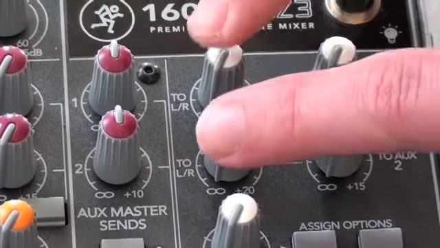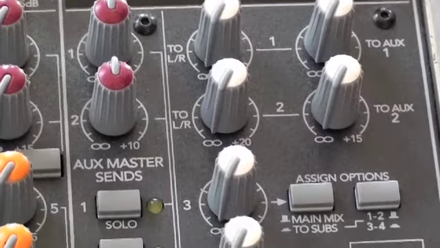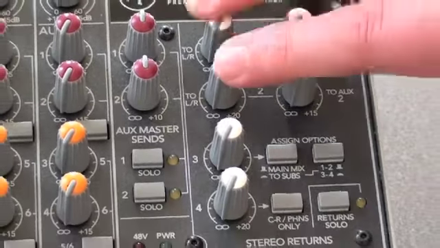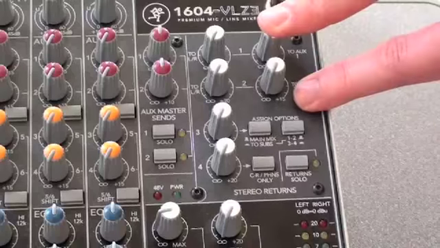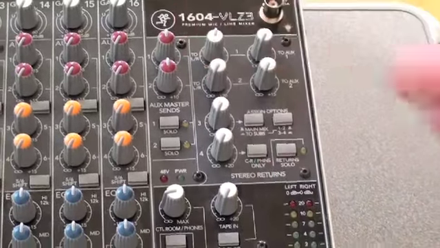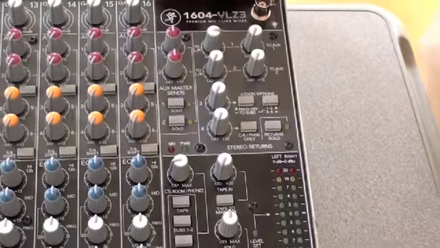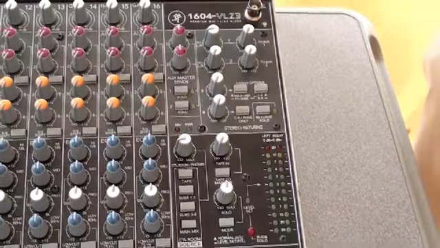So aux sends 1 and 2, I'm going to go ahead and turn those up to unity. And as far as the aux returns, we're going to wait until we actually route to a time-based effect and bring it back in before we really start messing around with these levels, because this may not end up at unity depending on how much reverb I want. If I want a lot, it might be more. If I want a little bit, it might be less.